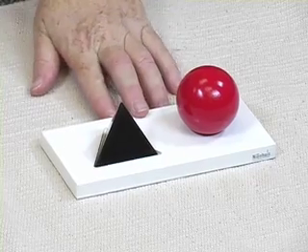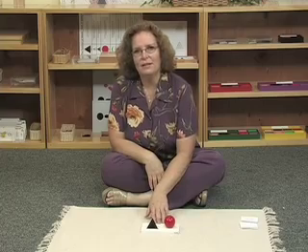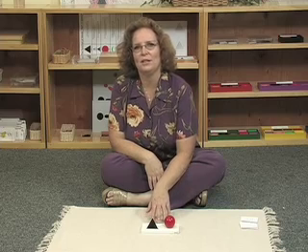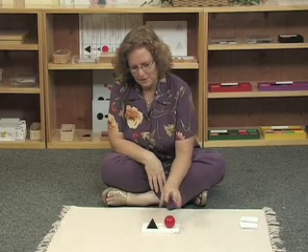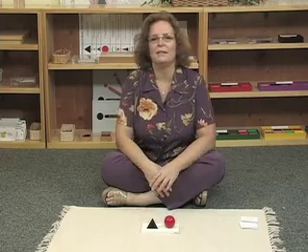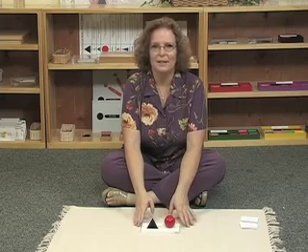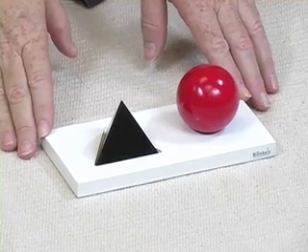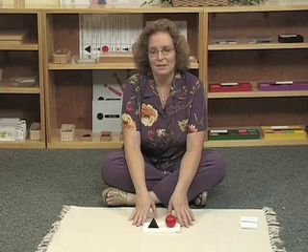This material was developed by Dr. Montessori to give the child an idea of grammar, or the structure of language, in three-dimensional space. It's really the verb sphere and the noun pyramid. There may be another name for this material, but I'm not aware of it. This really goes first, and it's usually presented to a kindergarten, preschool, or early childhood pre-primary student.